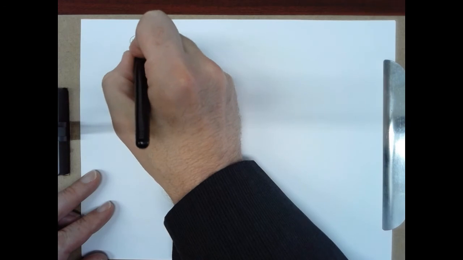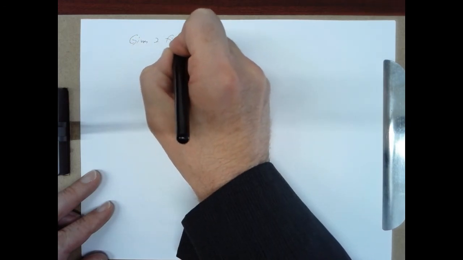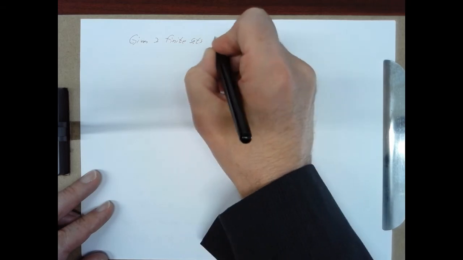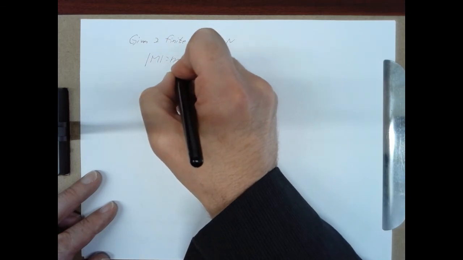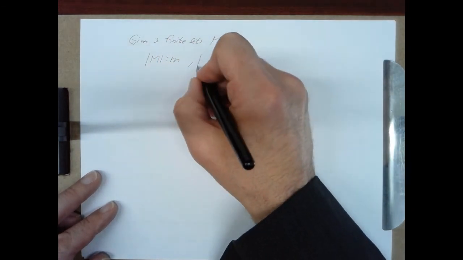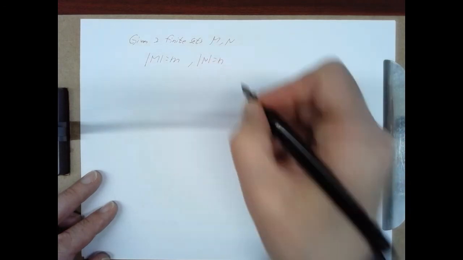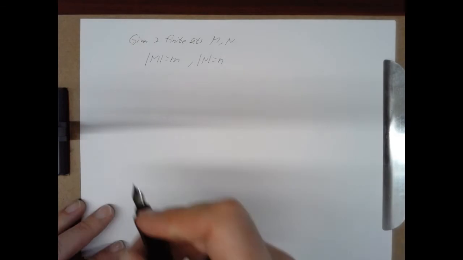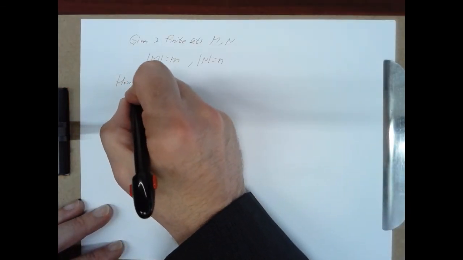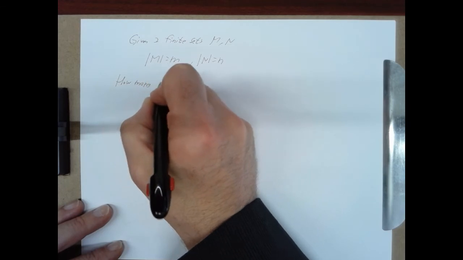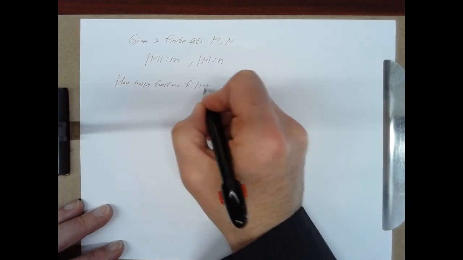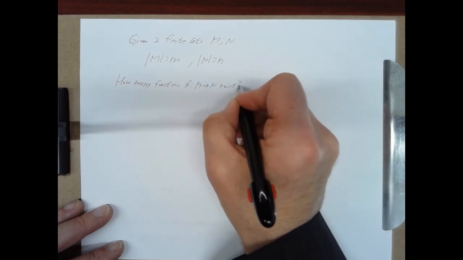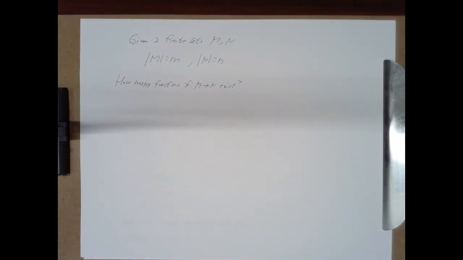All right, given two finite sets, M and N, where the number of elements in big M is little m and the number of elements in big N is little n, how many functions f from M to N exist? So how many different functions can we find from one set to another? Any kind of function, as long as it's a legal function.